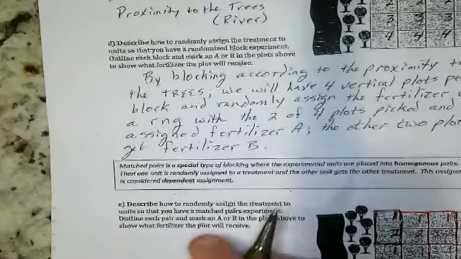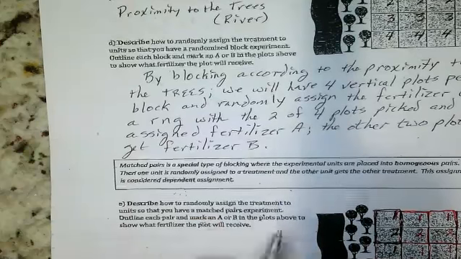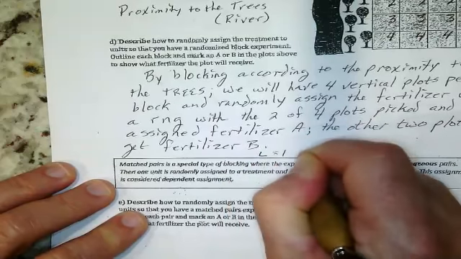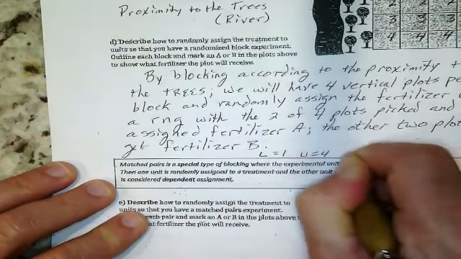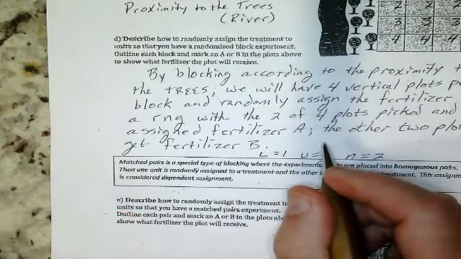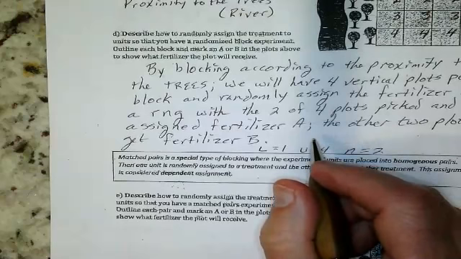So then I go back to my random number generator and I go again to math, go over to probability, pick number 8. Again, my lower number is 1, upper number now is 4, and n equals 2 because I want 2 of the 4, and I'm going to assign them fertilizer A, and then the other 2 I will assign fertilizer B.